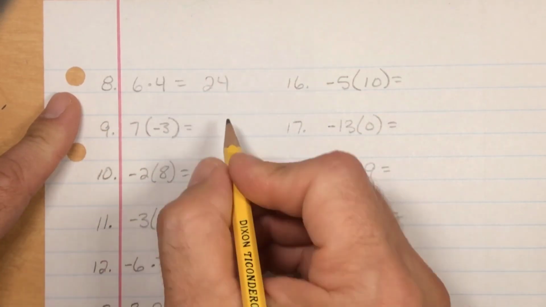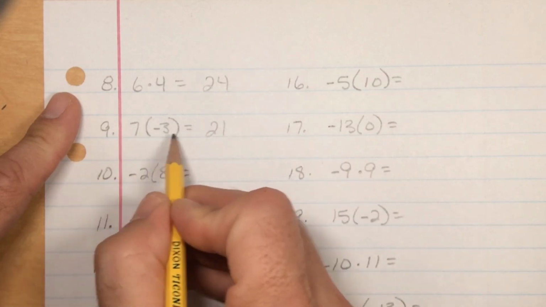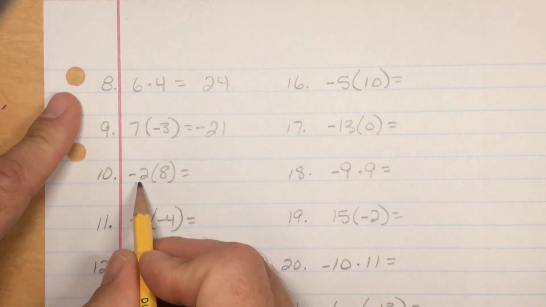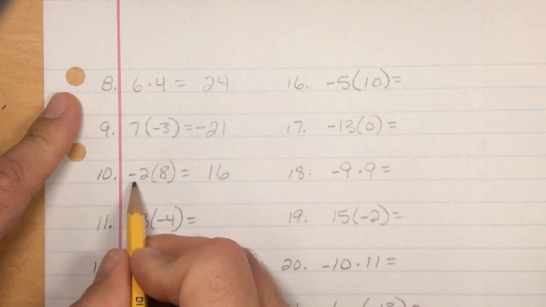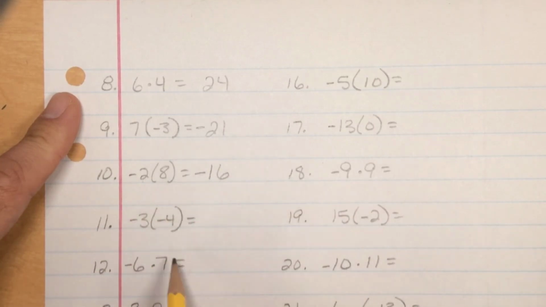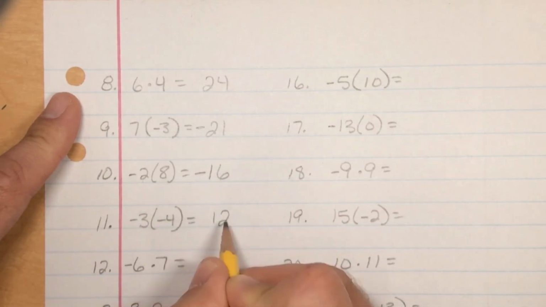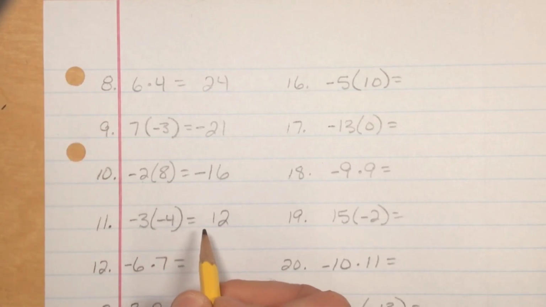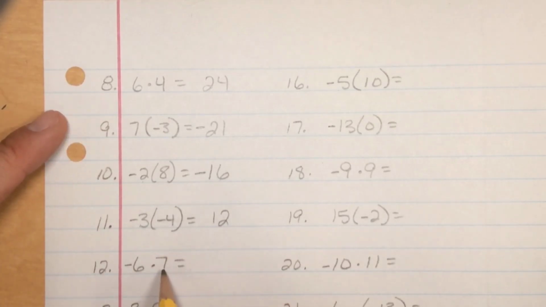Number 9, 7 times 3 is 21, different signs, so it's negative. 2 times 8 is 16, different signs, negative. 3 times 4 is 12, same sign, positive. Number 12, 6 times 7 is 42, different sign, negative. Number 13, 3 times 9 is 27, same sign, positive.